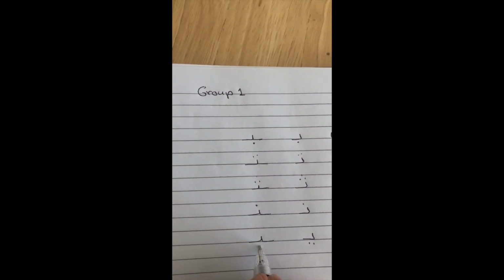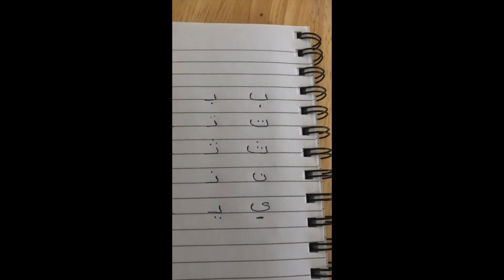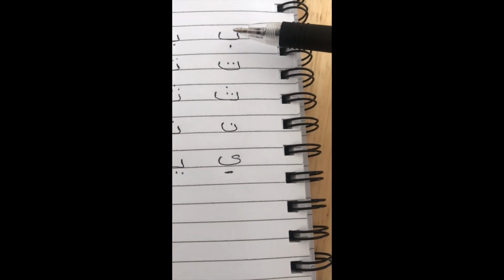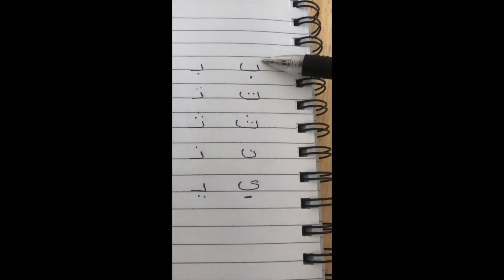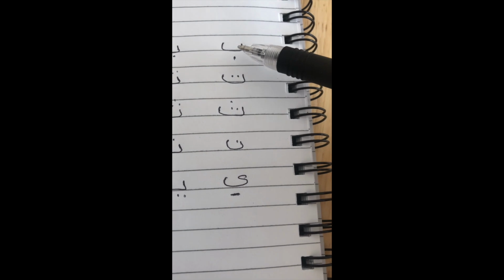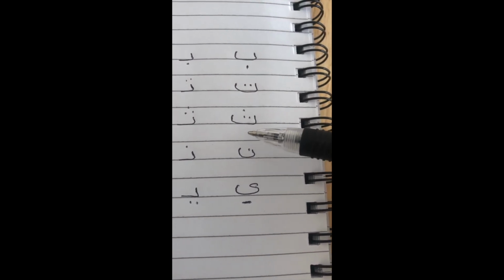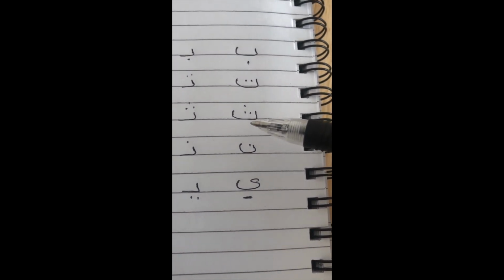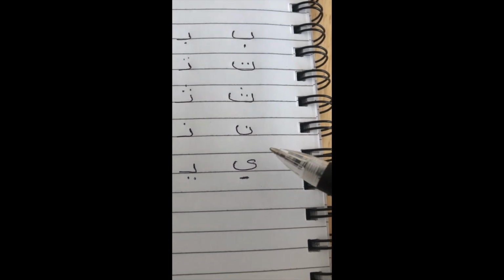and ya. Now let's look at letters in isolated forms and final forms. The point is we keep exactly the same shape. For ba, ta, and tha, we keep the plate or dish shape, while for noon we keep the cup shape.